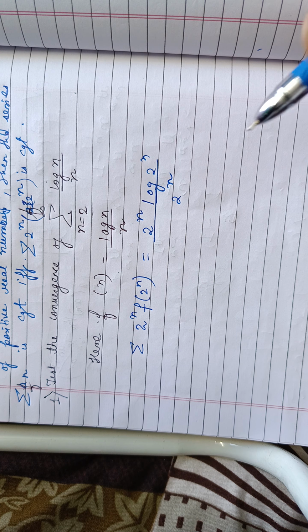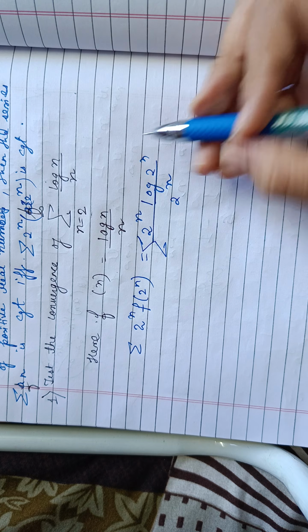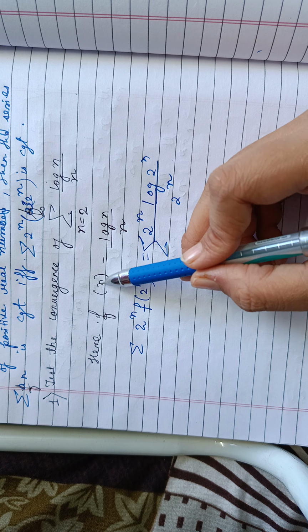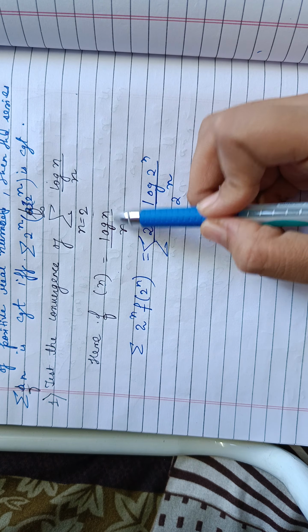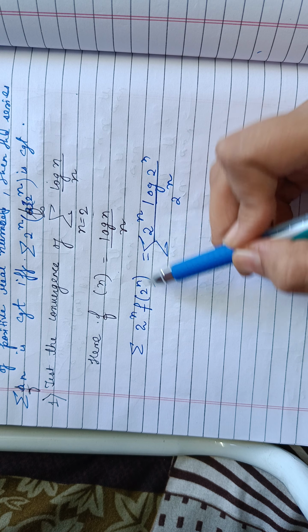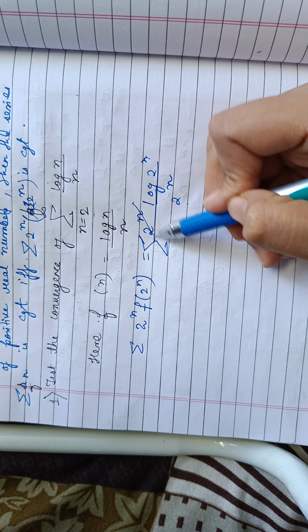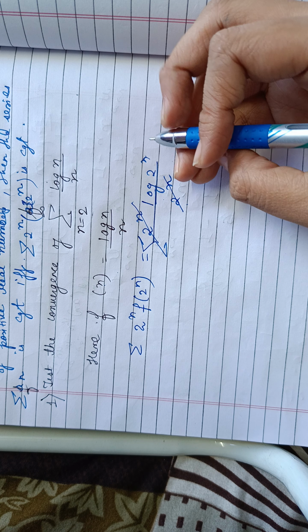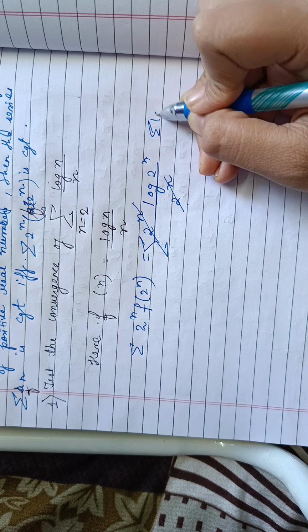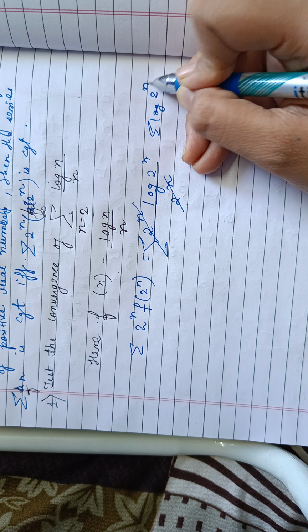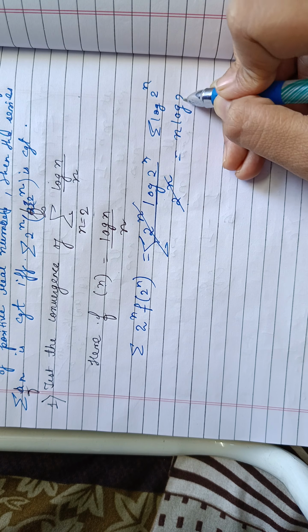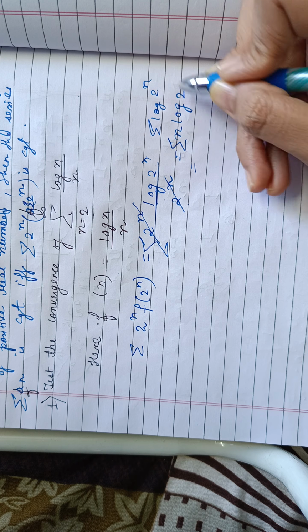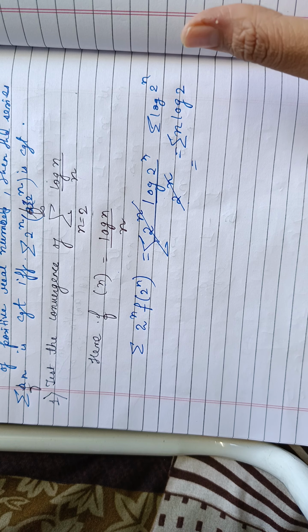In place of f(n) I have written f(2 to the power n). Wherever I have n, I have just replaced n by 2 to the power n, and now this will get cancelled and I will be left with log 2 to the power n. From the property of log, I can write this as n log 2, and log 2 is a finite quantity.